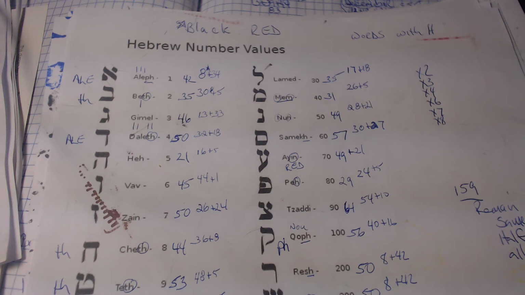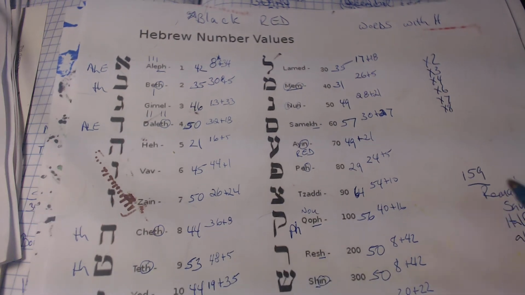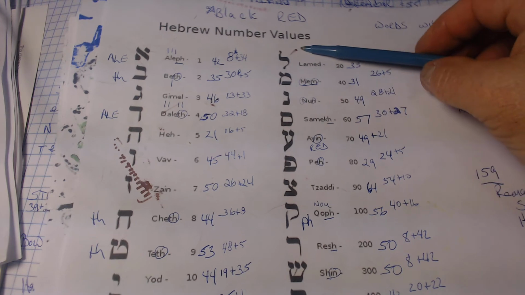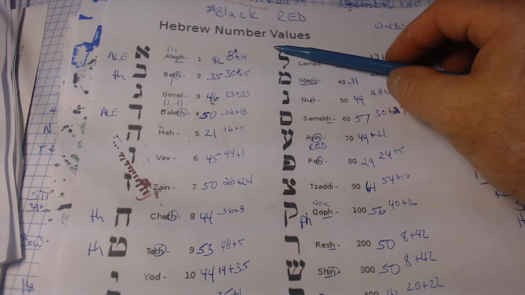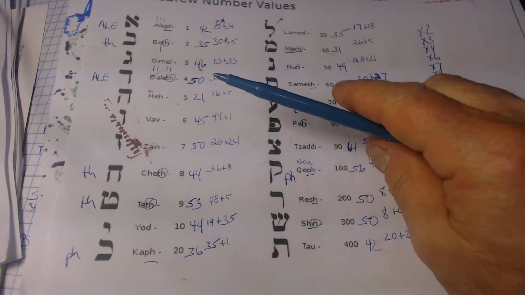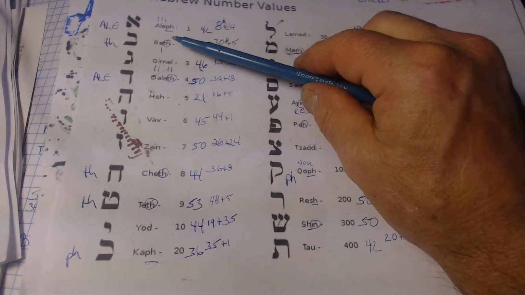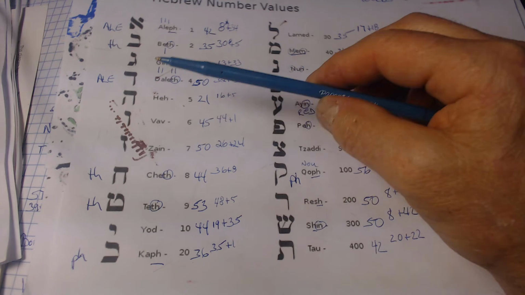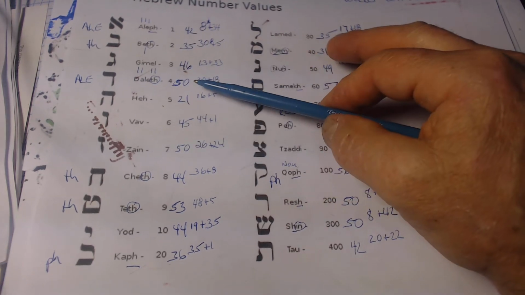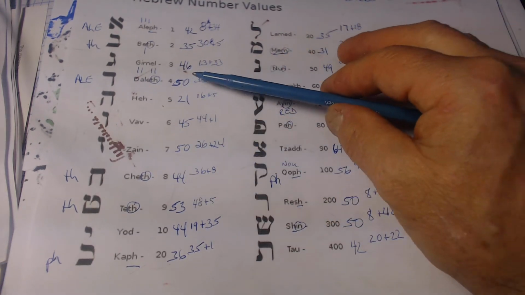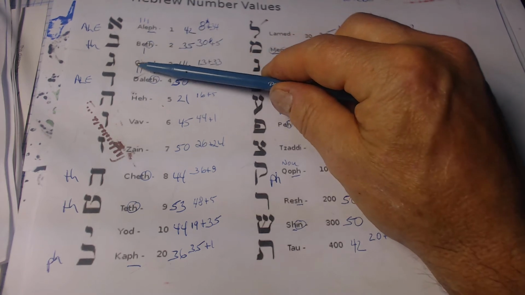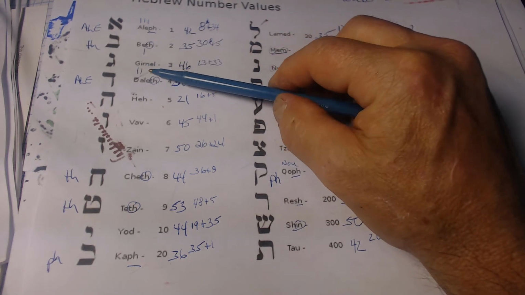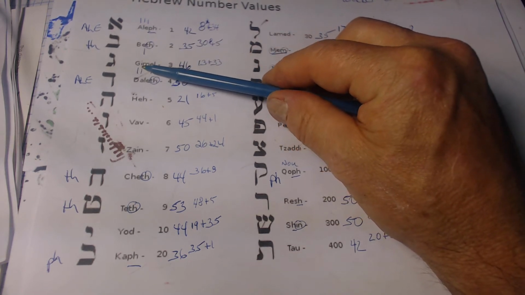Welcome. This is the Hebrew letters, the number values for the Hebrew letters. Aleph 1, Beit 2, Gimel 3, Dalet 4, Hey 5, Vav 6. For those of you who don't know Hebrew, it might not make any sense, but it's A, B, Gimel. Starts with a G, sounds like a G, call it a G.